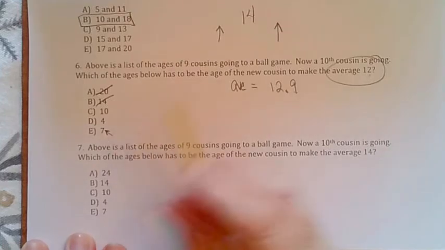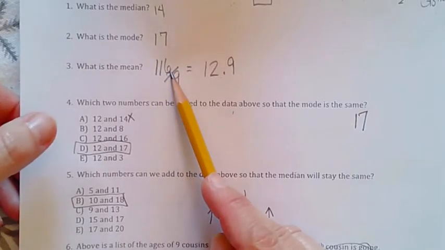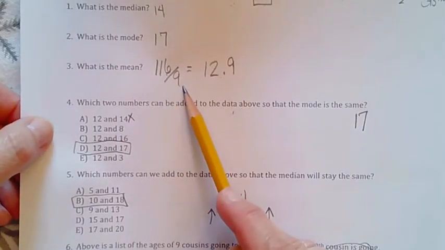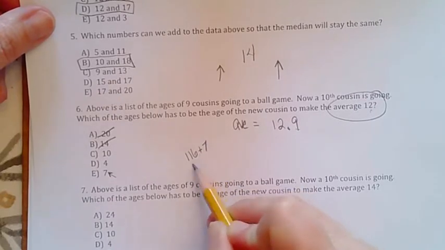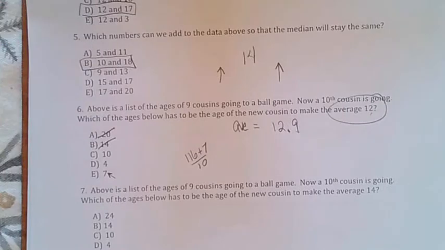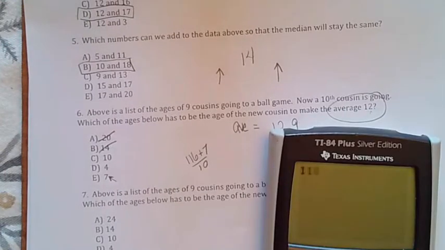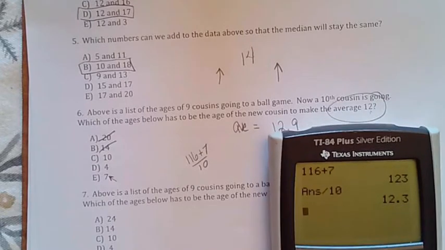One of the reasons I wrote down this total of 116 is because now I'm going to use it. It used to be 116 divided by 9. Well, now I'm going to do 116 plus 7 and divide that by 10. And we're going to see how that goes. 116 plus 7, enter, and divide that by 10. Oh, not enough. That's not the right one.